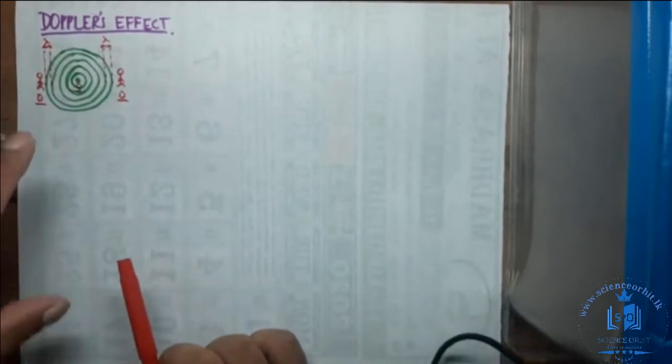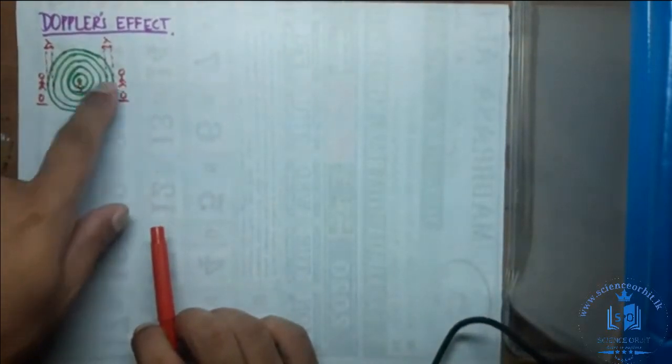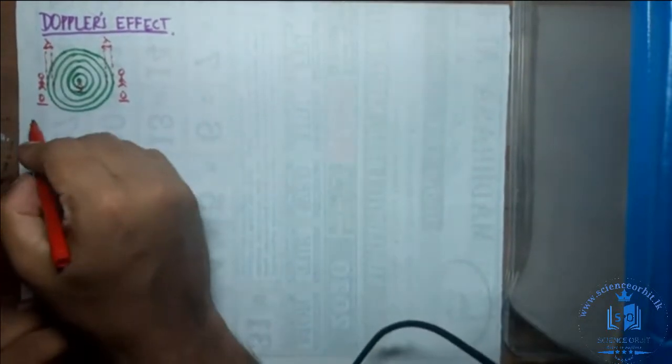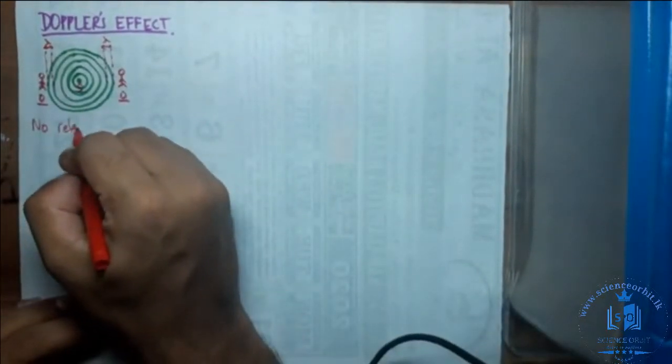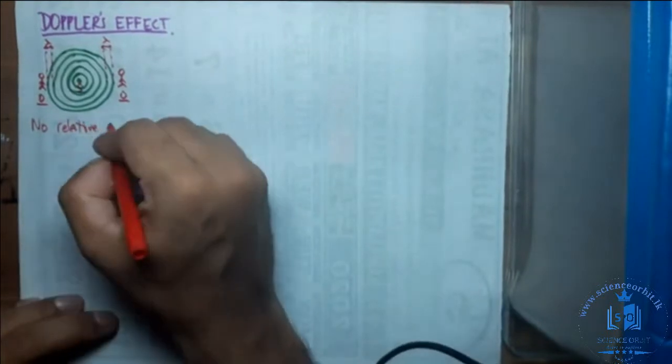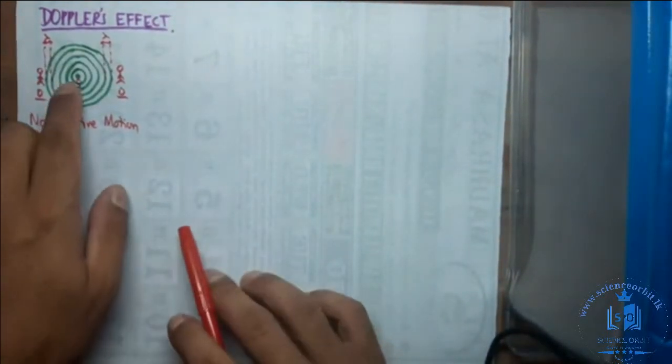Rather than saying that these two are at rest, we can say there is no relative motion. No relative motion. What is the meaning of no relative motion? One, both are at rest. If not, both are moving at constant velocity. You have to be careful. If they say constant speed, it's wrong.